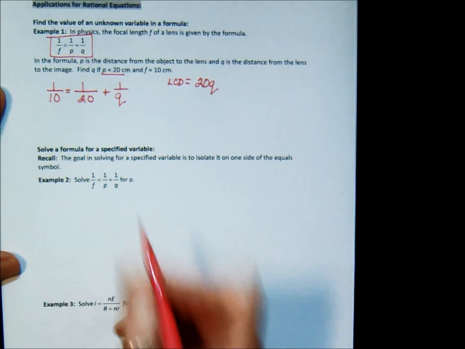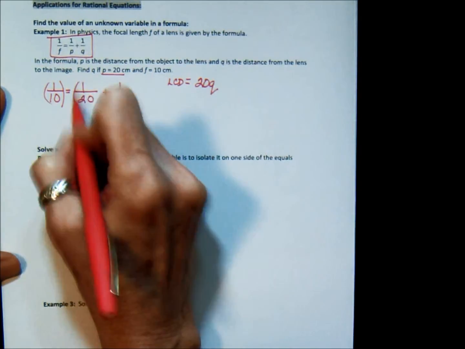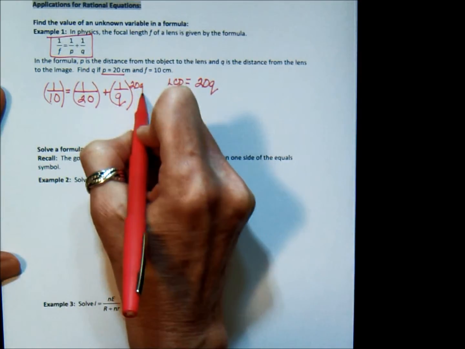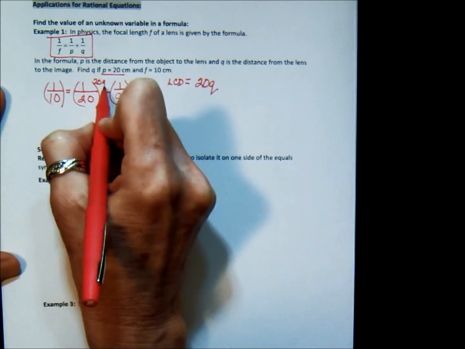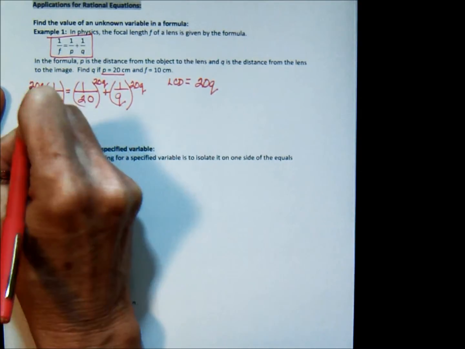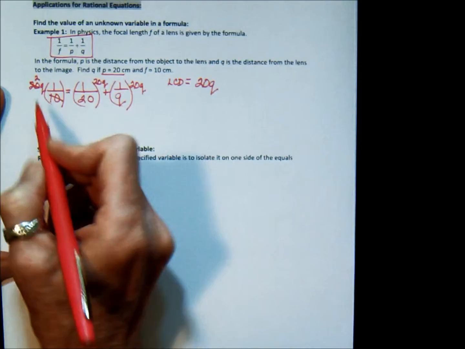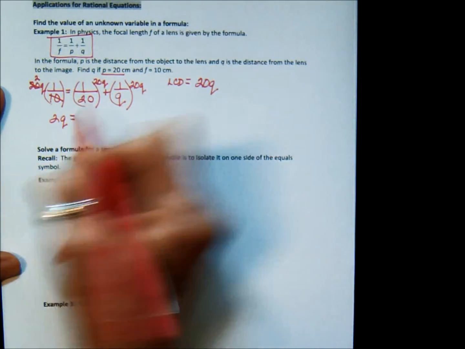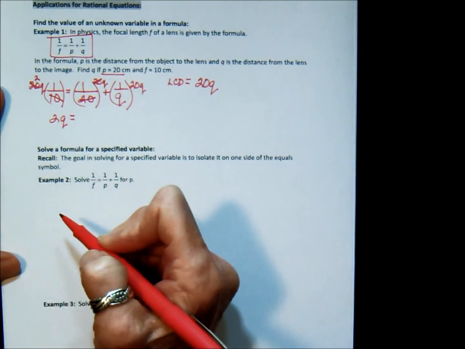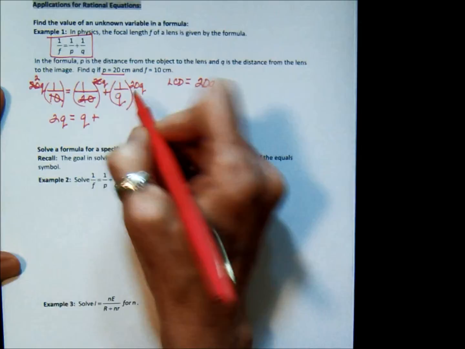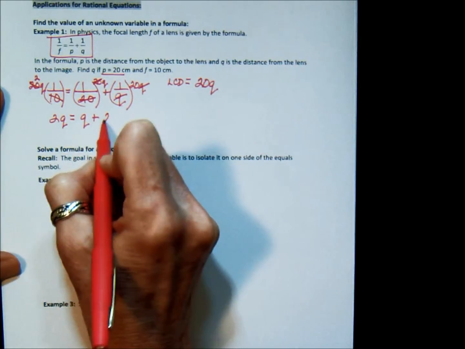So just like before, each term goes in parentheses, and we are going to write the LCD beside it, indicating multiplication. 10 goes into 20 2 times. I have 2 times 1 times q, or 2q. 20 goes into that once, so I have 1 times q is q. The q's cross cancel, and I have a 20.